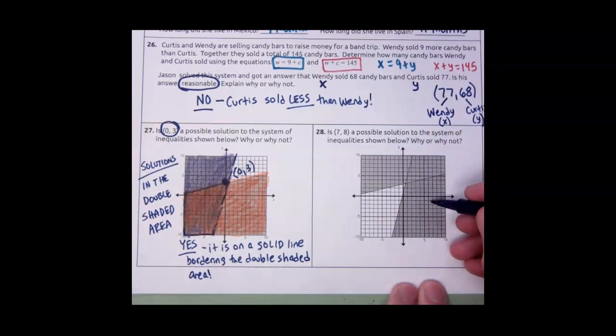Okay, let's take a look at (7, 8) on number 28. So my point is (7, 8). I would go over 7, 1, 2, 3, 4, 5, 6, 7, 8. So I need to figure out, okay, is this the double shaded area? So first I've got to do my thing again.